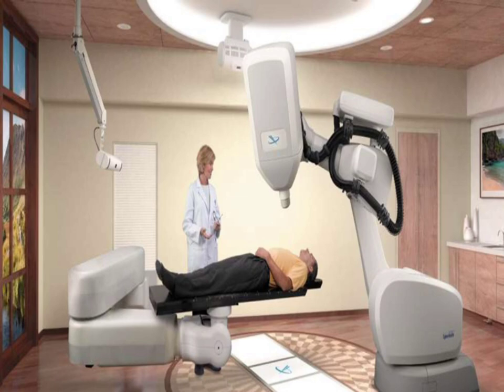The fan beam CT, that is tomotherapy, includes an onboard imaging system to obtain a megavoltage CT image.